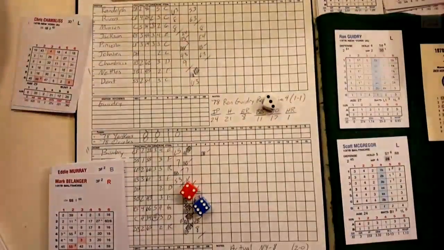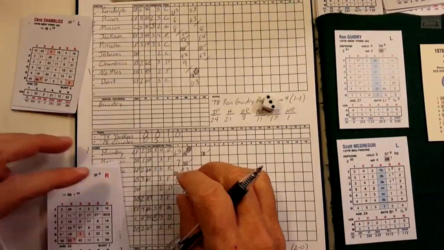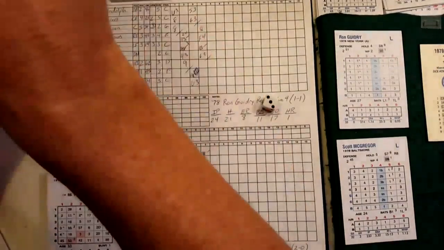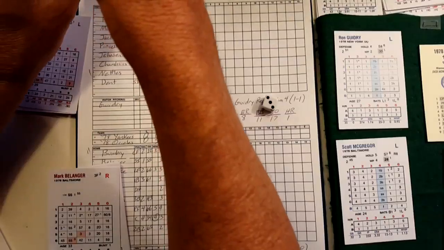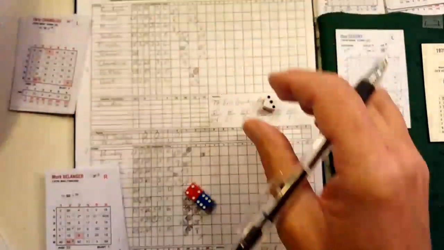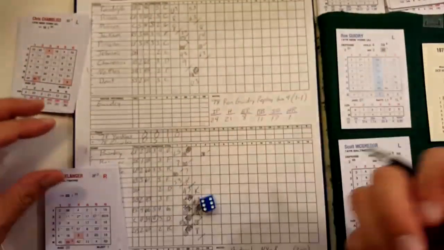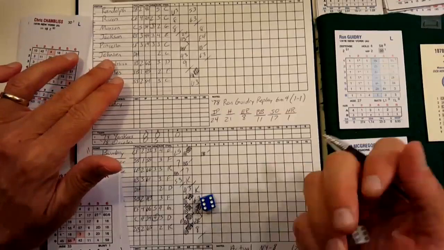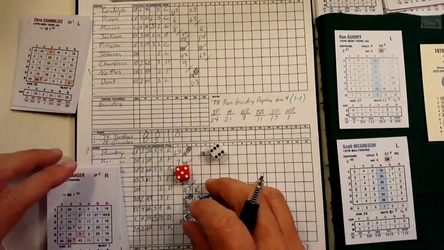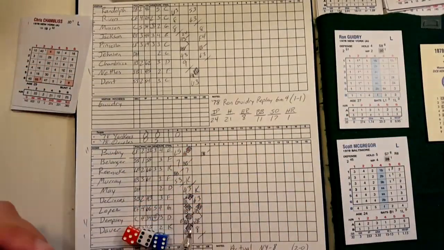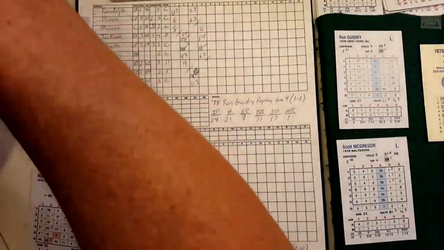fielder is number 6, and that is, I guess I should have looked at that, the catcher. That is Thurman Munson. He's a 34. It's a 56. Now I forgot.